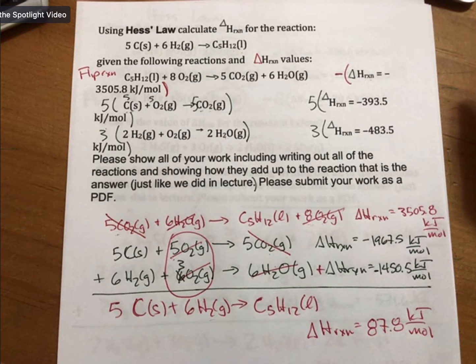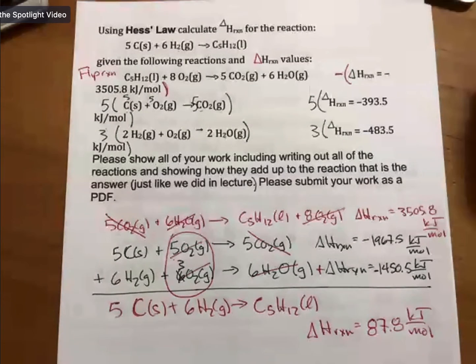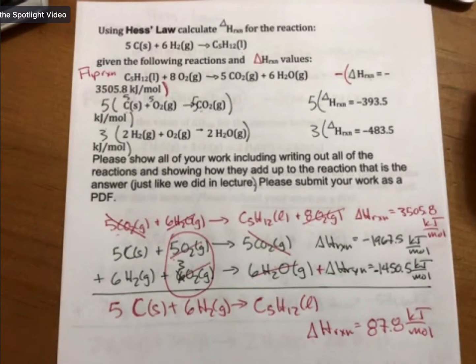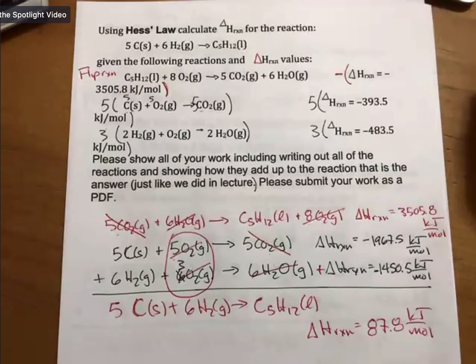So, and what I will also say is for the exam, if you have a problem like this, it will more than likely only have 2 reactions to add, because every time you add a third reaction, it gets much more complicated.